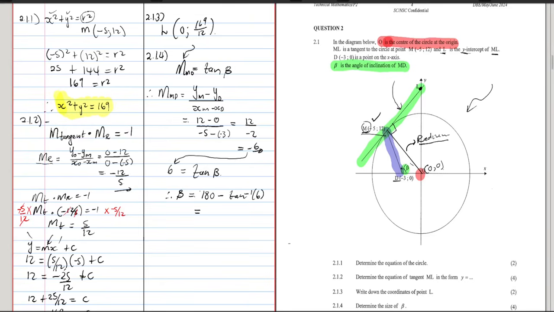And then we punch that in: 180 minus arctan of 6. I'm getting 99.46 if we round off to 2 decimal places, in fact we should, because that's what the instructions above have stated. So that's 99.46 degrees. That is beta.